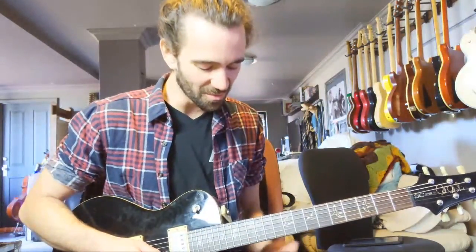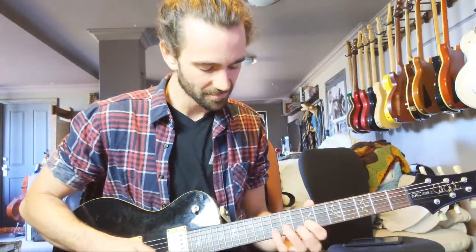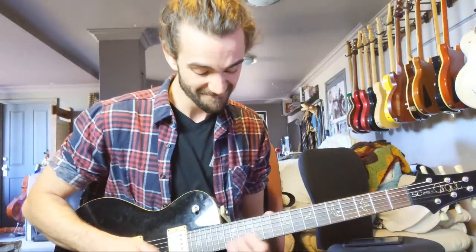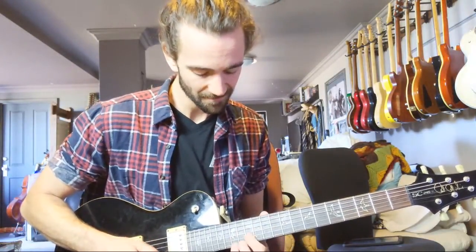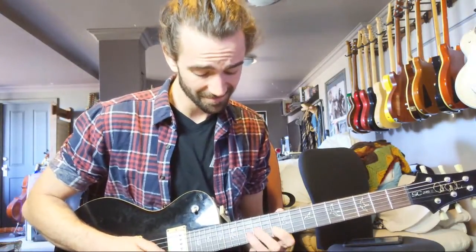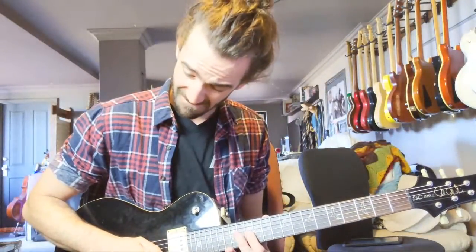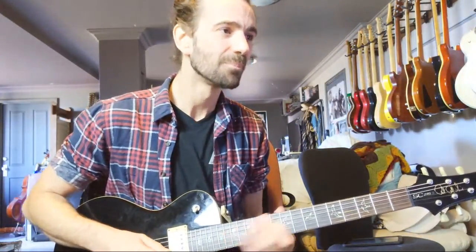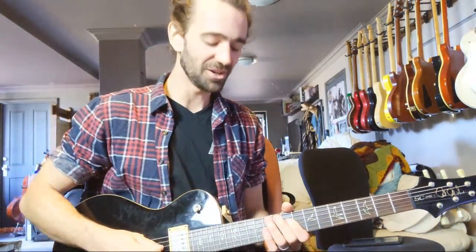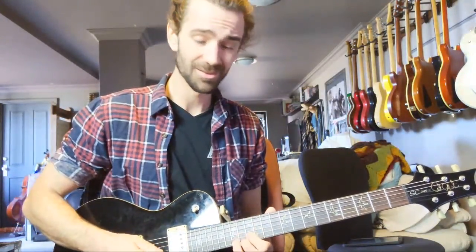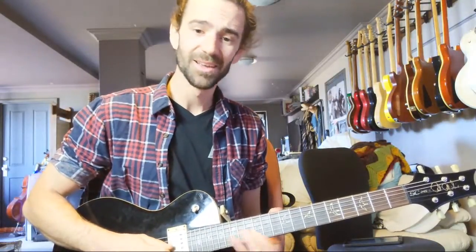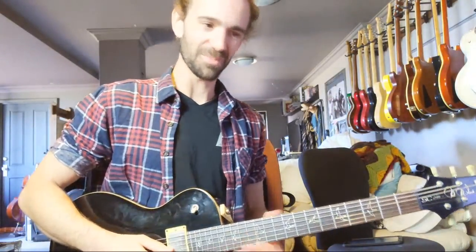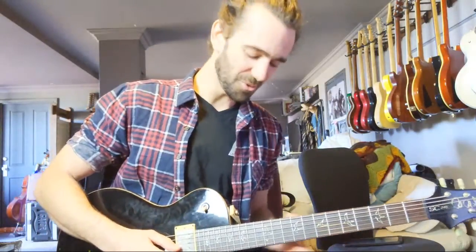That's the lick that's doing me. So a fun little thing there. Most of this solo is Phrygian dominant, but there's a flat 5 in there, which makes it sound like Lydian dominant, which is super cool.